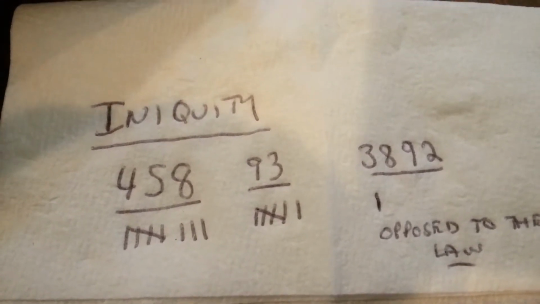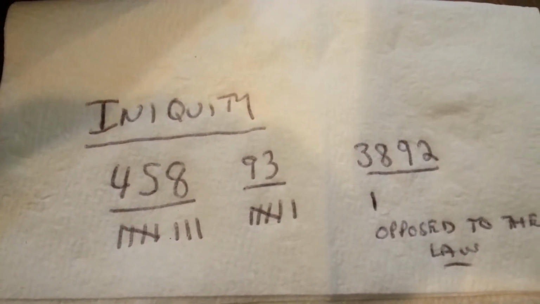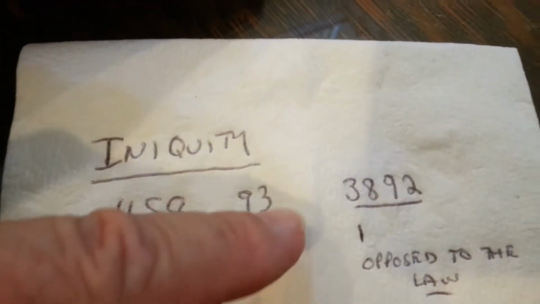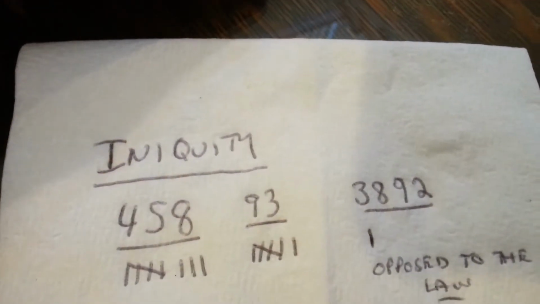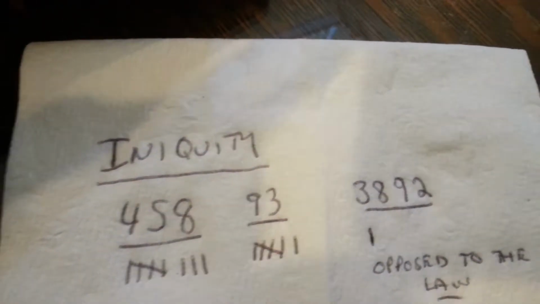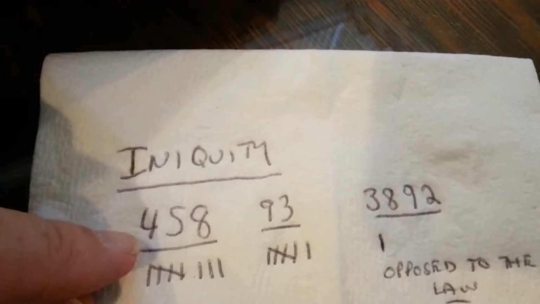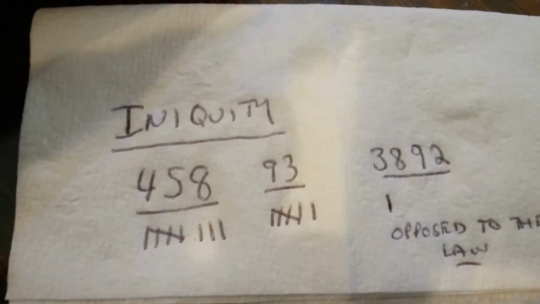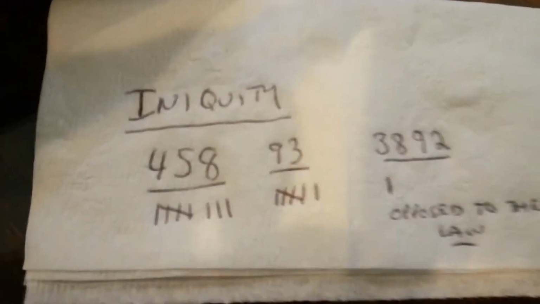Now, this could shake the church to its roots, because whenever preachers teach on iniquity, they use the 93, which is injustice. They completely ignore that Jesus said iniquity was a refusal to be subject to Jewish law.